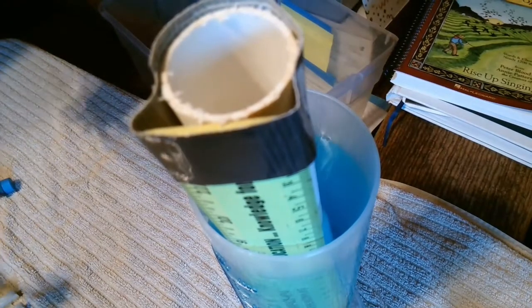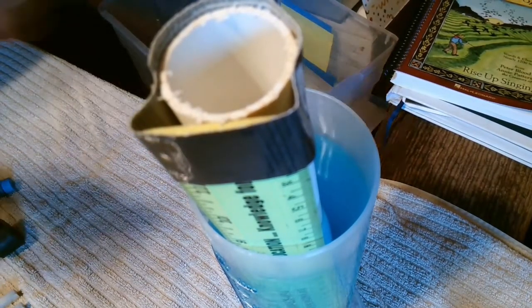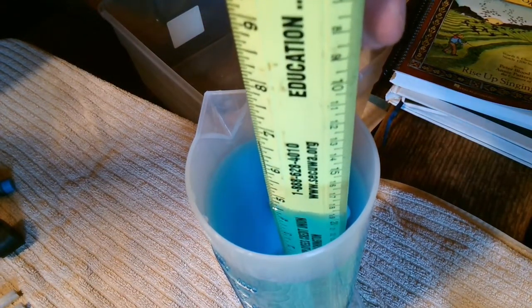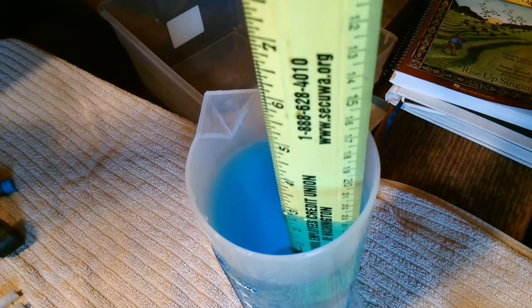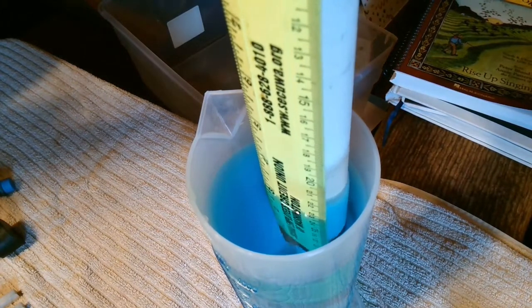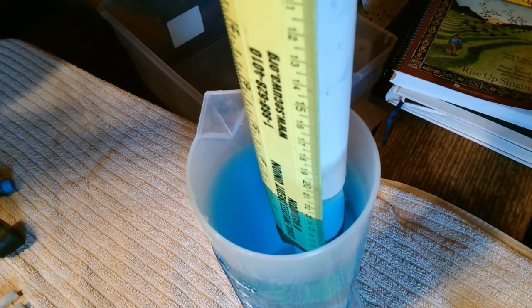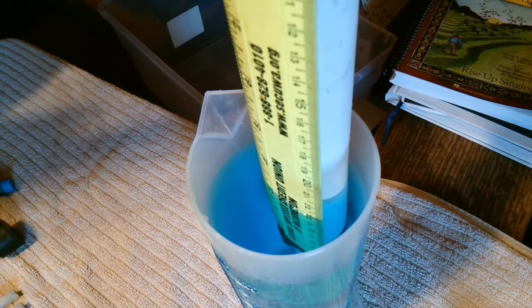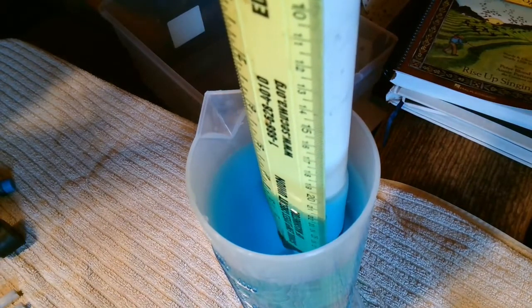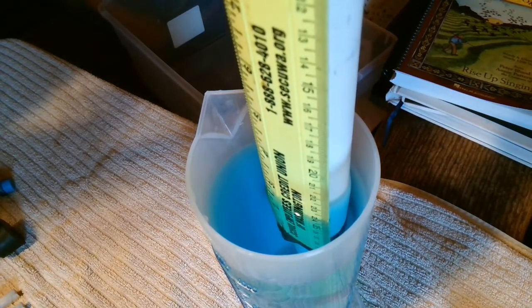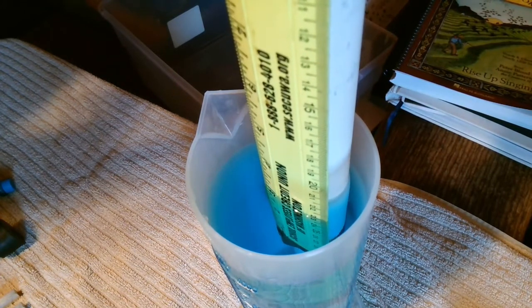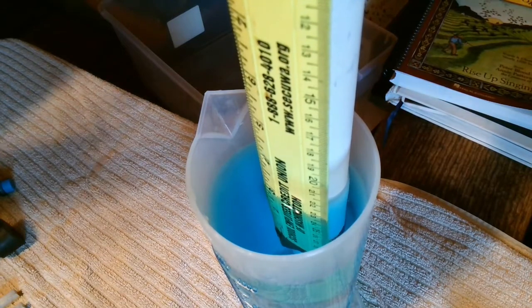Here's the second to largest fork. And right there. Somewhere around 22. Actually, it's more like 23.